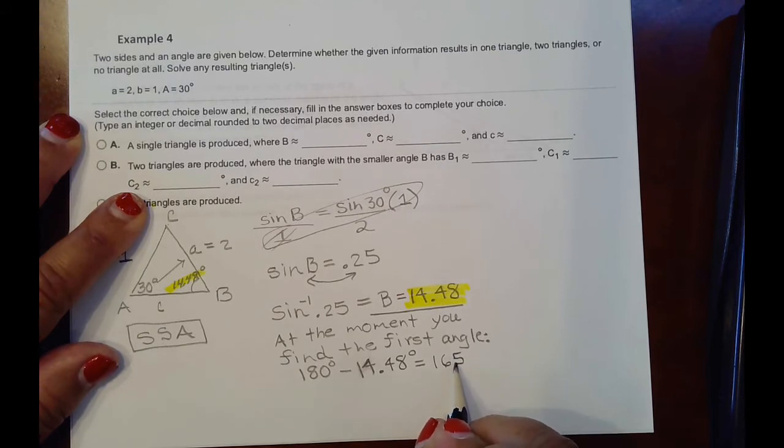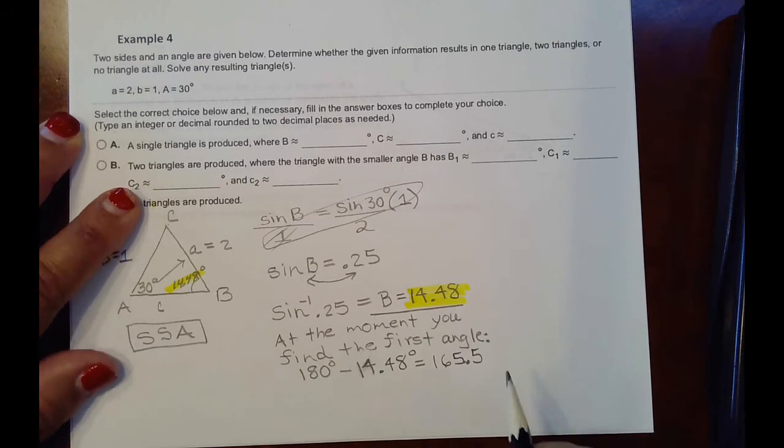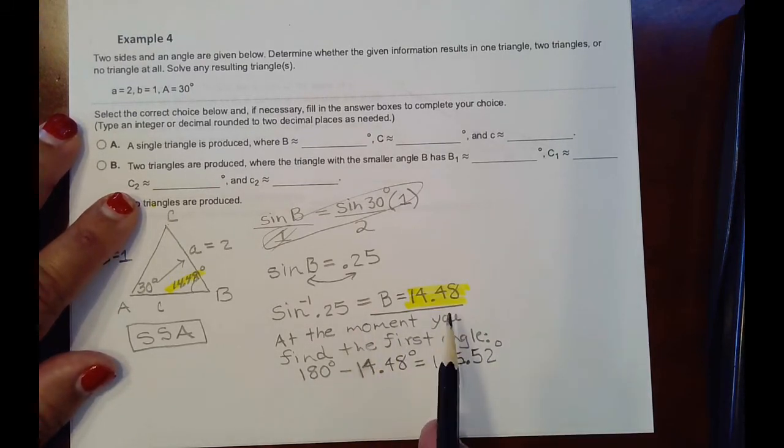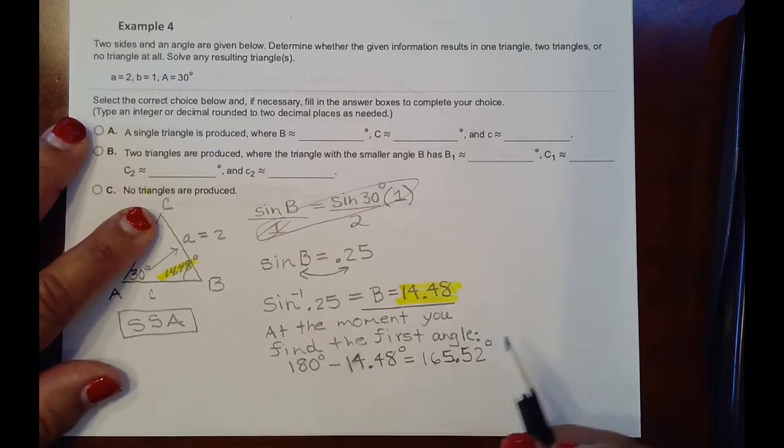And you're going to consider it as an alternative possibility for angle B. I say angle B because that's where we got this 14.48.